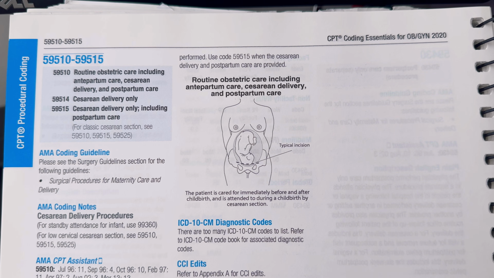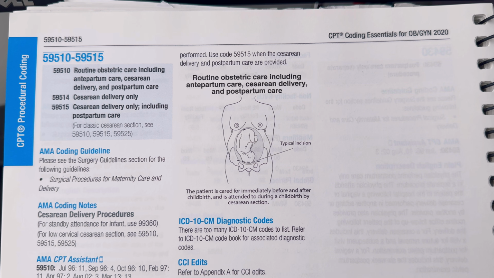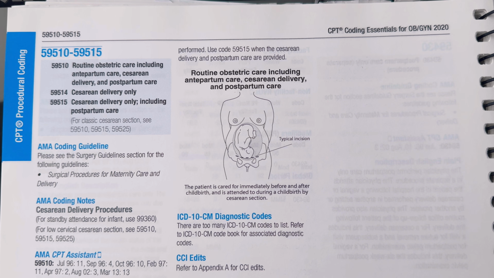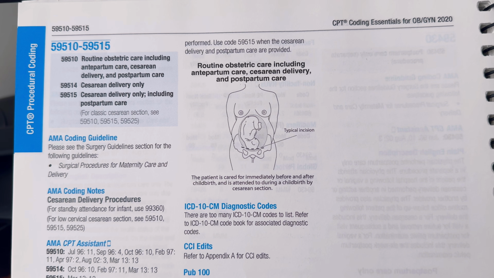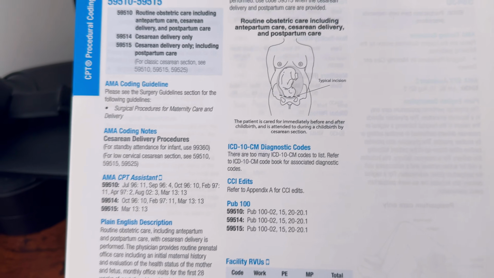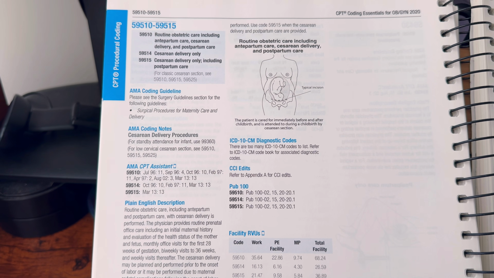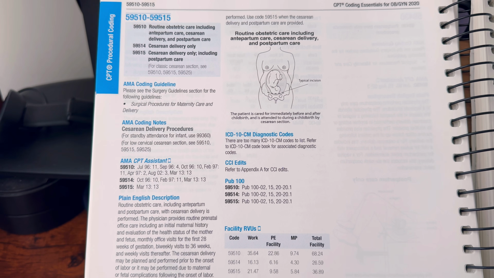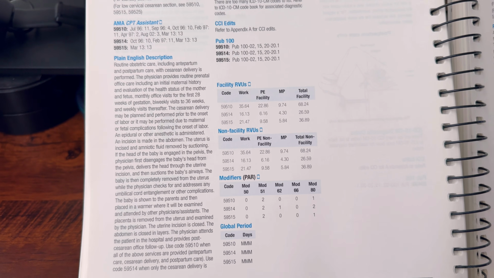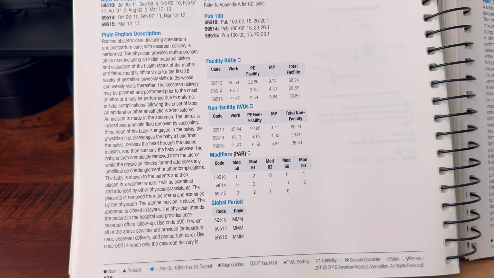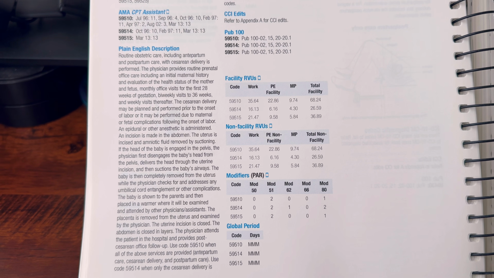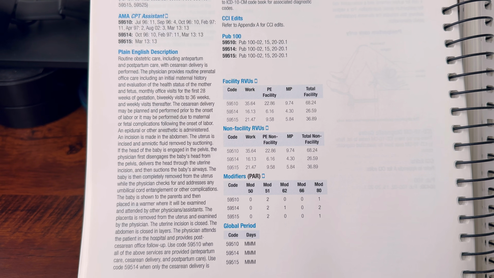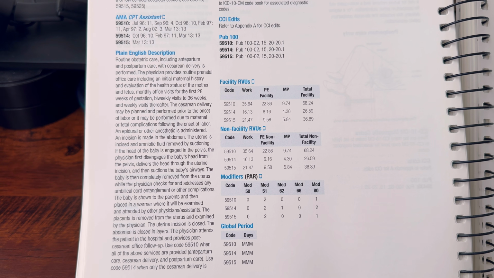The other delivery codes, like 59514, let's say we didn't provide the antepartum care and we won't be providing the postpartum care. Let's say this patient was in another city or something like that, visiting family, and she ended up delivering early or something. That provider would bill for cesarean only, because that patient will most likely come back to her regular care doctors for that postpartum visit.